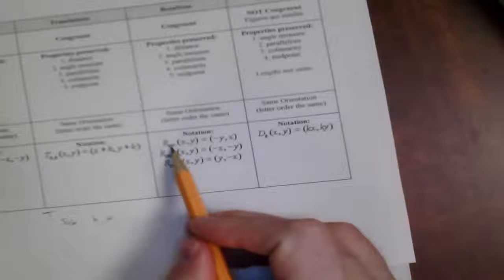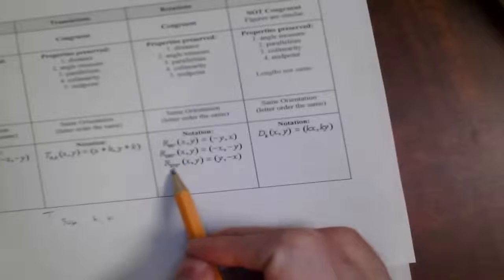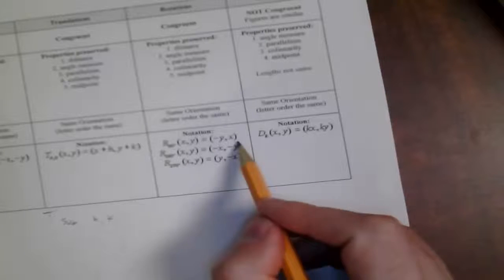So what else? We have rotations. So these rotations, you just put a capital R and the number of degrees that it is being rotated through. So different rotations give you different points, right? That makes sense. So let's take an example.